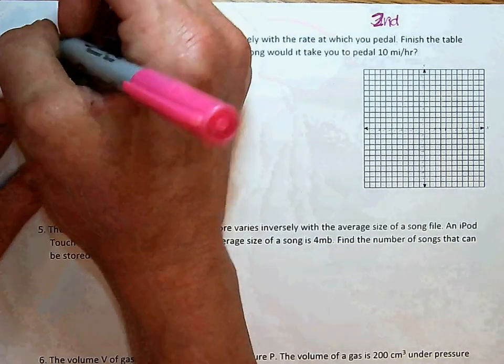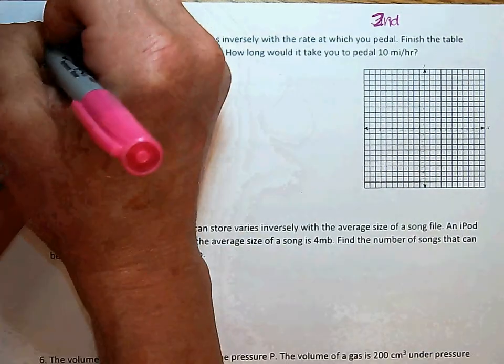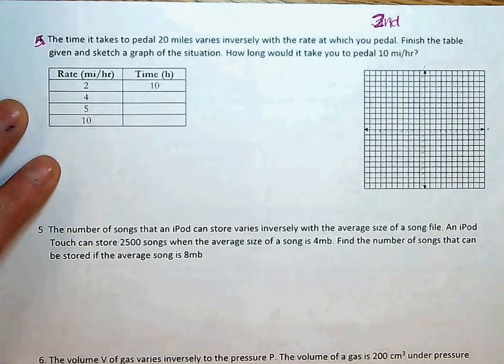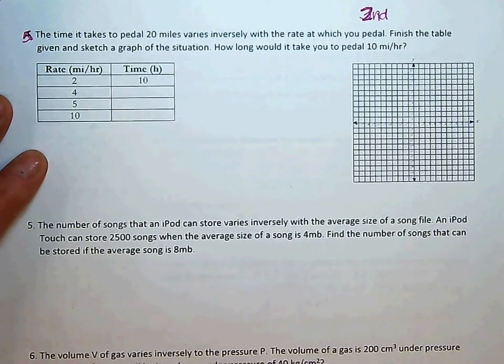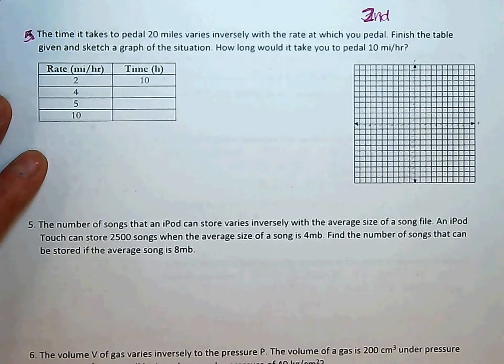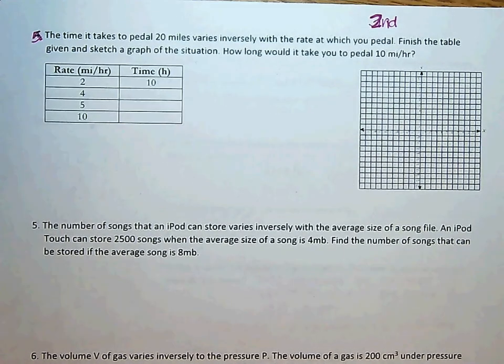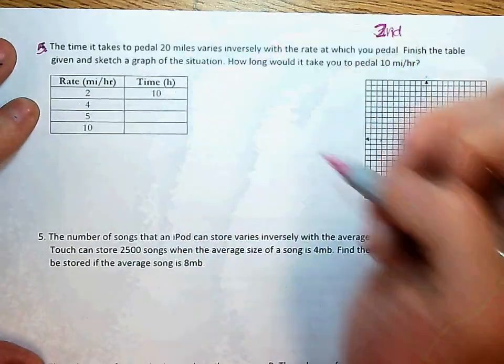Okay, this should be is this number 5 now? Yeah, so this is number 5. All right, guys, here's a real world scenario. The time it takes to pedal 20 miles varies inversely with the rate at which you pedal. Finish the table given and sketch a graph of the situation. How long would it take you to pedal 10 miles per hour? A lot of words there. So let's kind of break it down and make notes like we were doing yesterday.